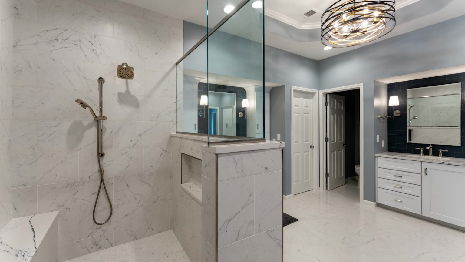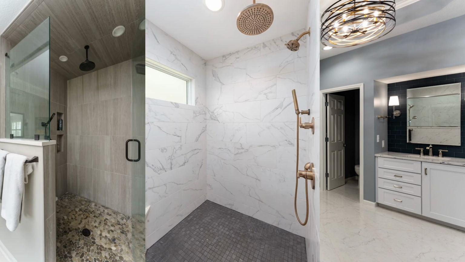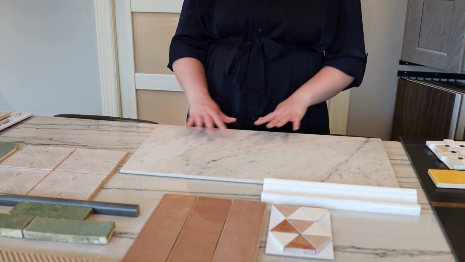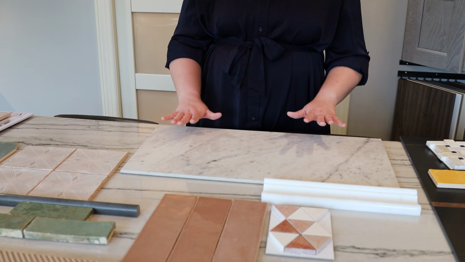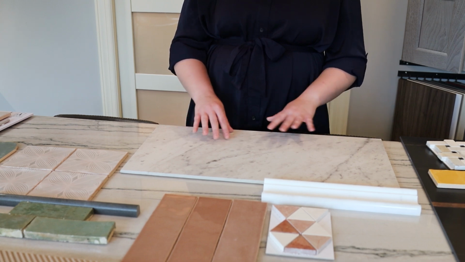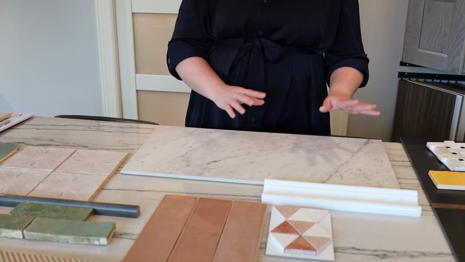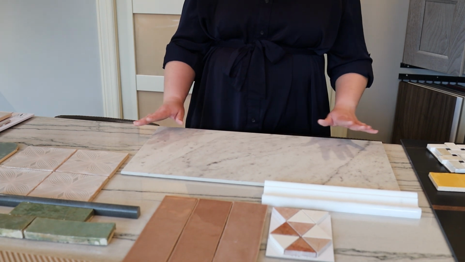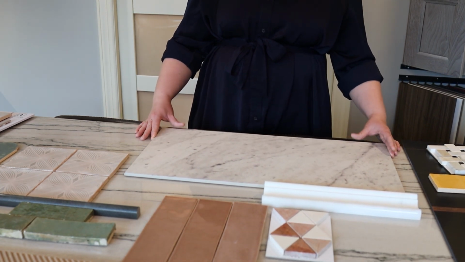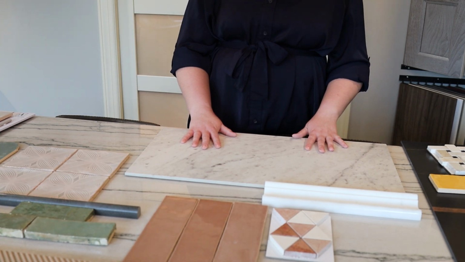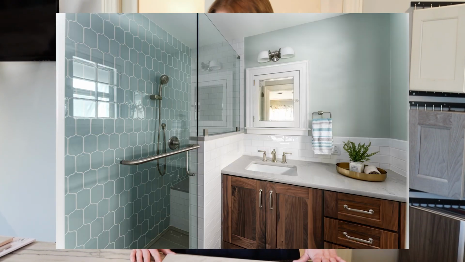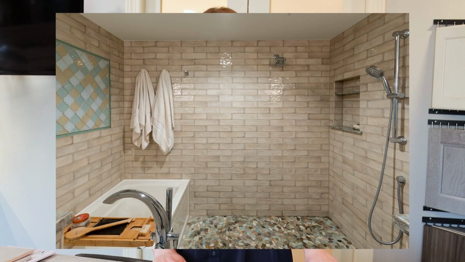If you're looking for a more clean or streamlined look, use a 24 by 12 tile in your shower. It's easier to clean. You'll have less grout lines, less maintenance, and you can get a really pretty look with something that looks like marble or slate or natural stone, or a pattern tile if that was something that you wanted. But if you're looking for adding a little bit more interest into the shower, that's when we would look at doing a pattern tile as an accent.